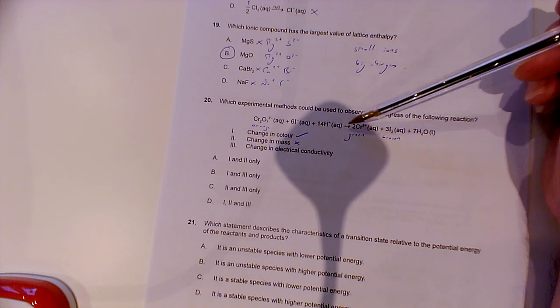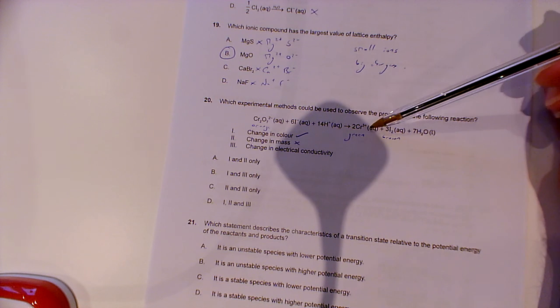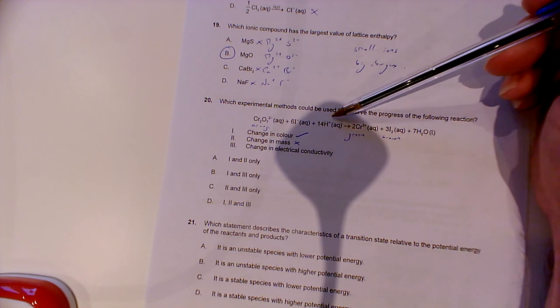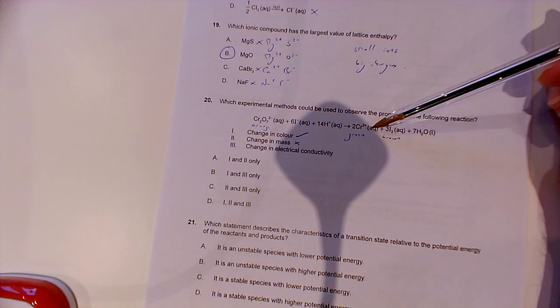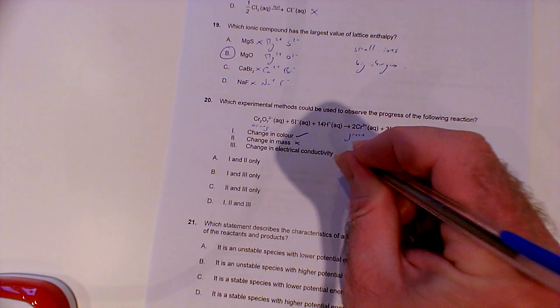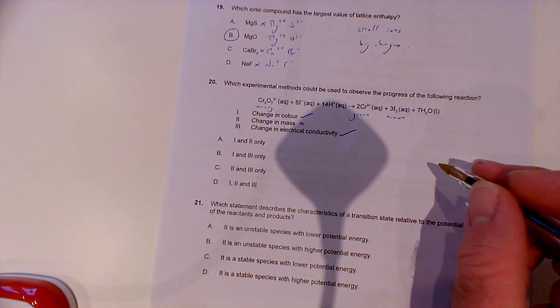So basically, the electrical conductivity will decrease as this reaction proceeds because there will be fewer ions around to carry the charge. So there will be a change in electrical conductivity. So I'm going to go with 1 and 3.